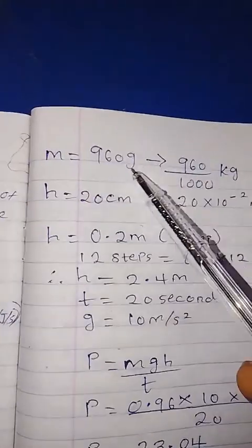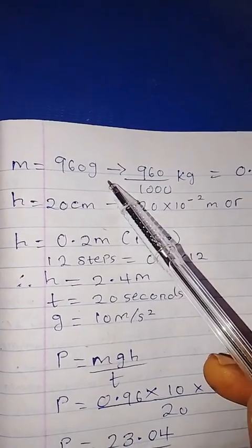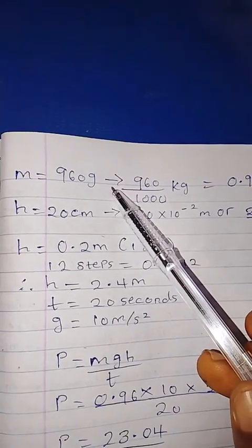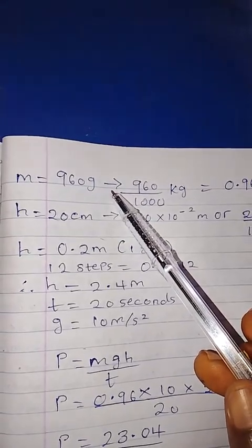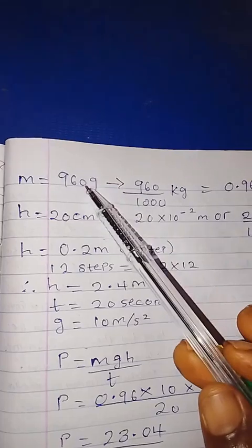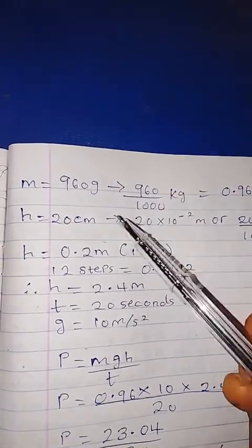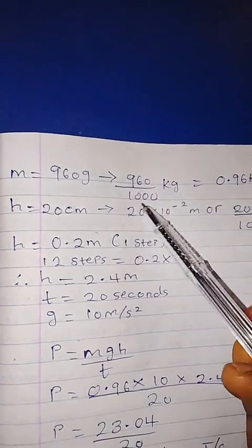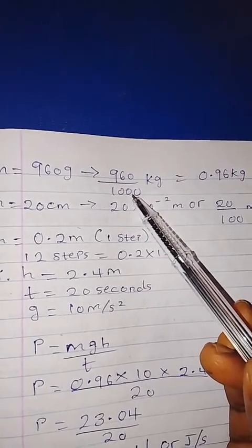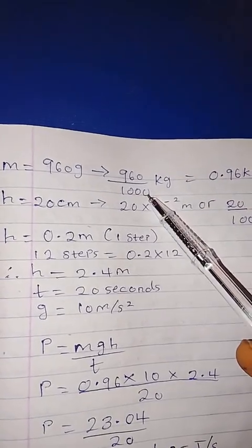So we have to change gram to kilogram, and kilogram or kilo is a power of 3, like something that has 3 zeros is 10 raised to power 3. So if the thing is in gram and you want to change it to kilogram, you divide by 1000, because 1000 is something that has 3 zeros in the power of 10. So that's 960 divided by 1000.